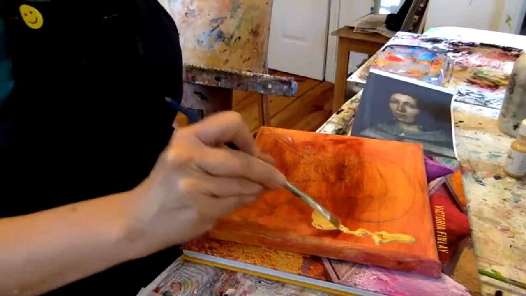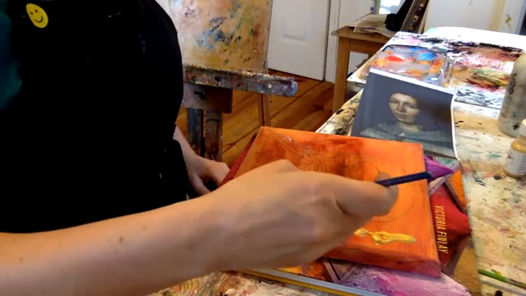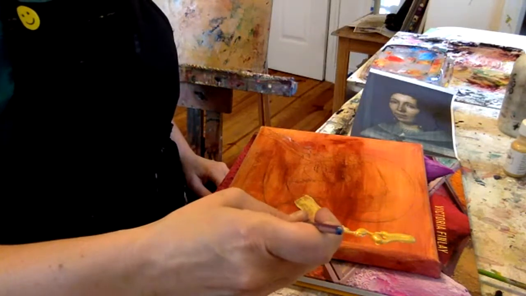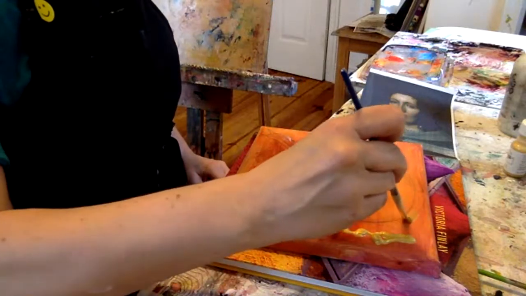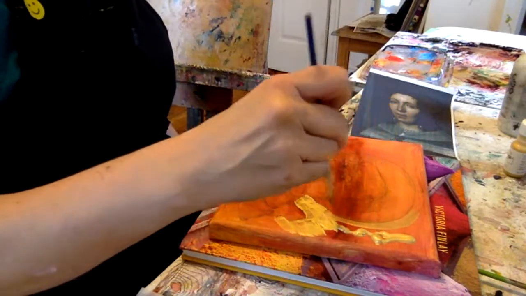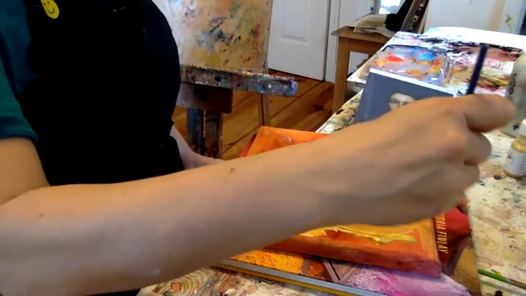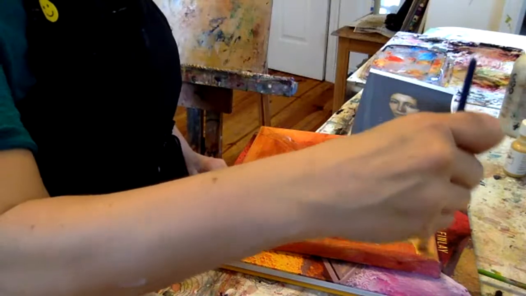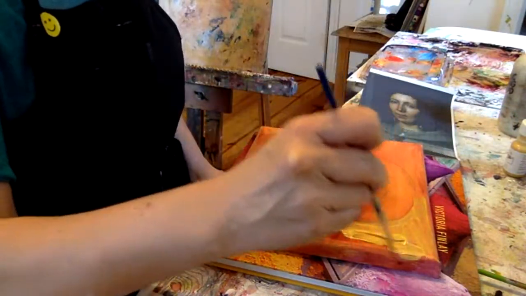And this is actually kind of a thin paint. What I'm going to do is paint around my form according to the steps. Now, since I have that orange underneath it, it's really coming through. And I'm not sure if I like it.